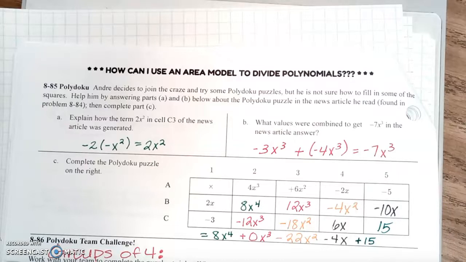Okay? So you would take the term on the left and multiply it by the term that's above box C3. So one of them was negative 2. One of them was negative x squared. Negative times a negative is a positive. 2 times 1 is 2. And the x squared. Okay?